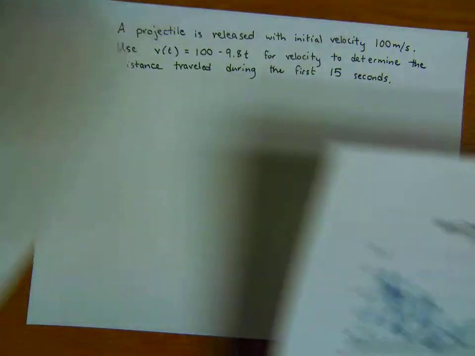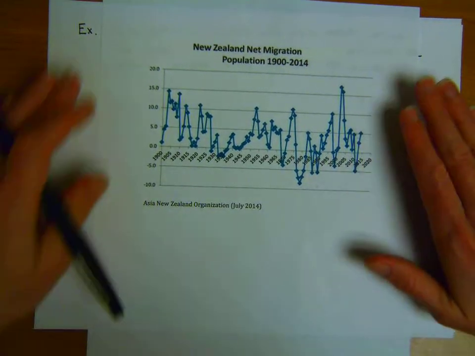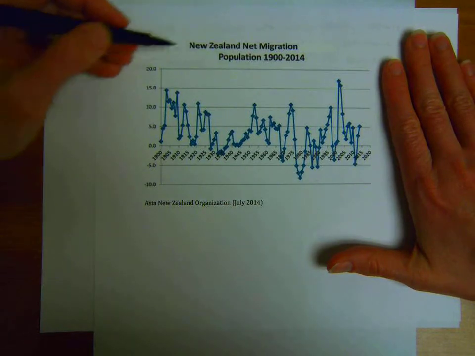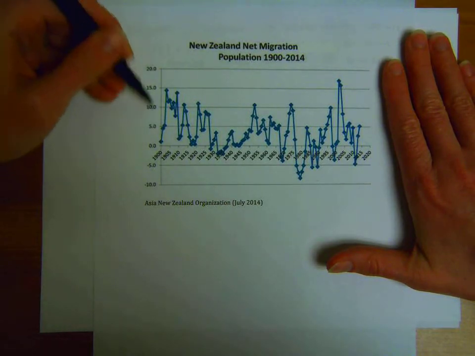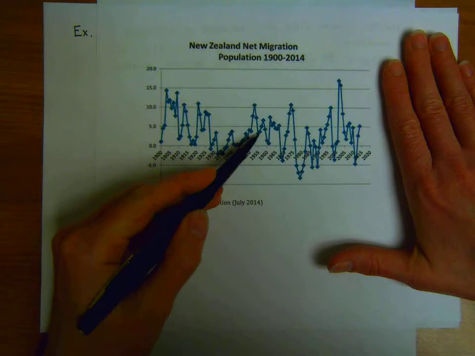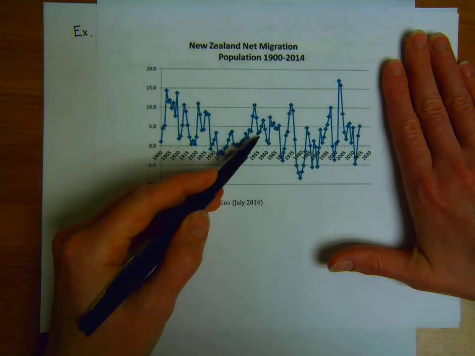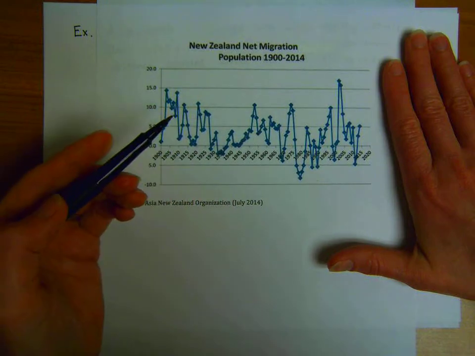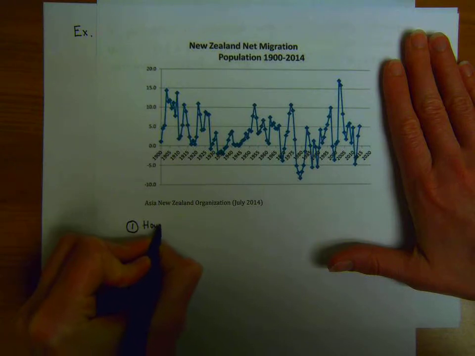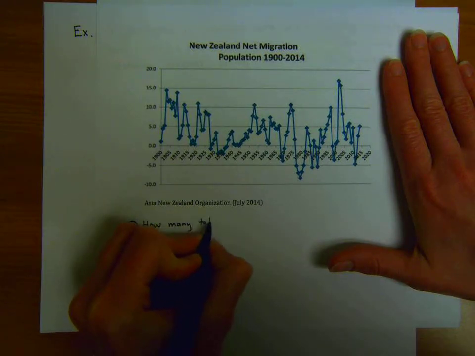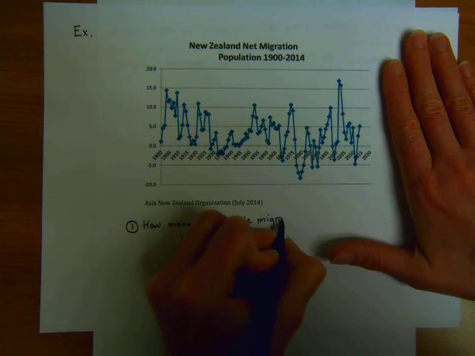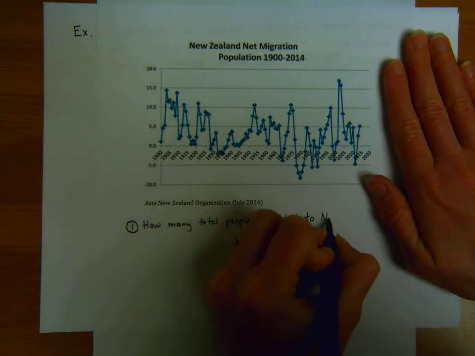So suppose, here I got this off the internet, so of course it's totally valid. This is the net migration in the country of New Zealand, and these are in thousands of people. So this is indicating that in one particular year, this is the number of thousands of people that have migrated, the rate of migration per year. And for example, we could ask a number of questions. One question that I might ask is, how many total people migrated to New Zealand in the 50s?